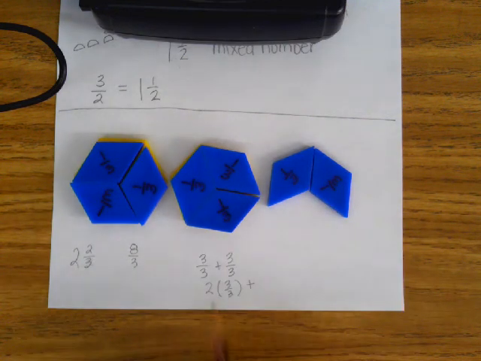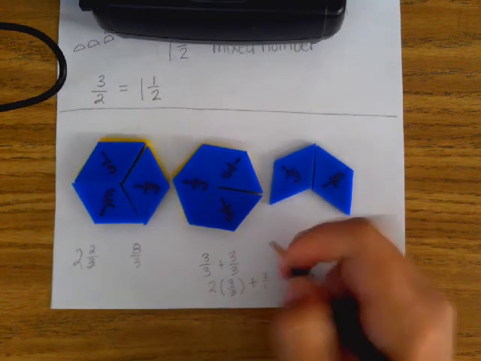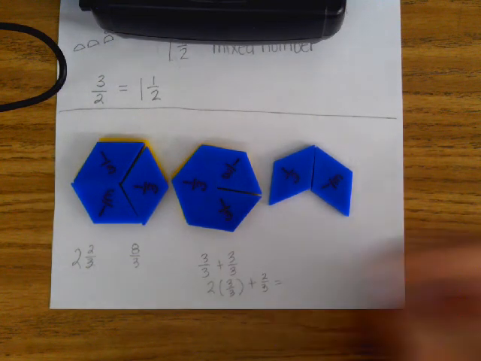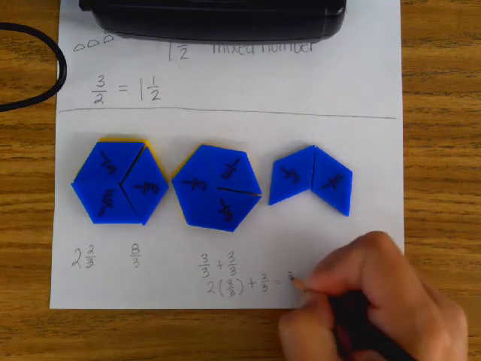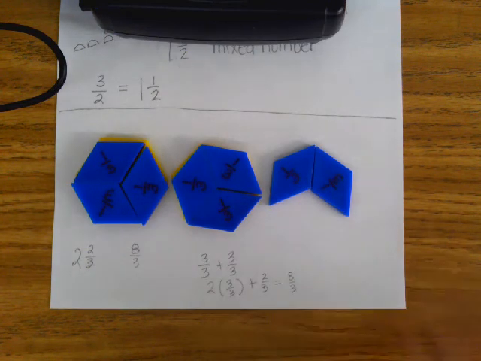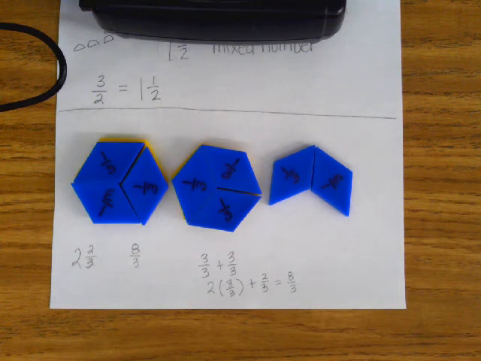And then we had to add in, so 2 times 3/3 would be 6/3. Then we had to add in our 2/3 to that. So 6/3 plus 2/3 is 8/3.